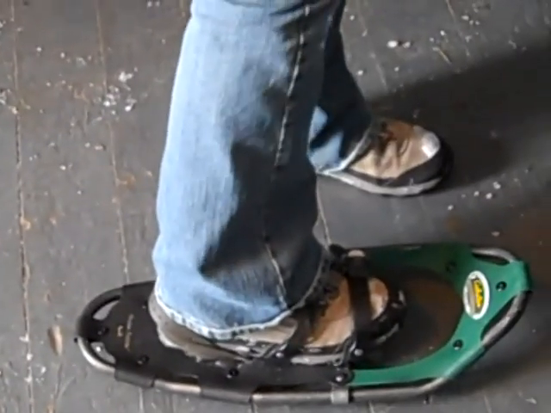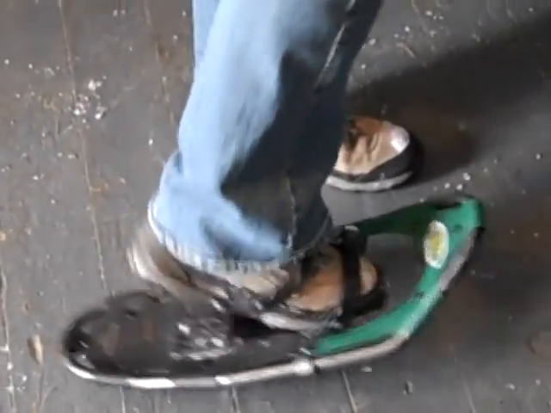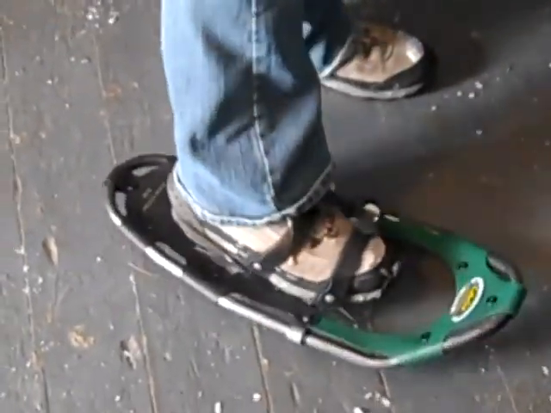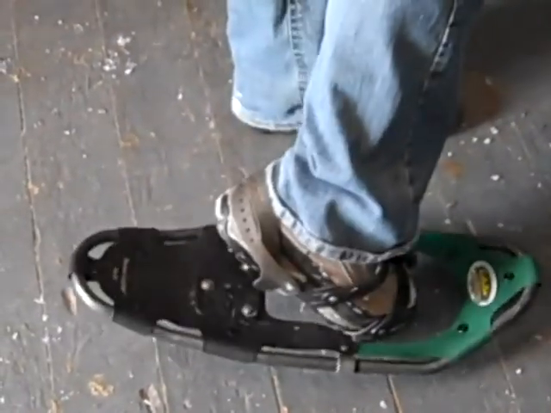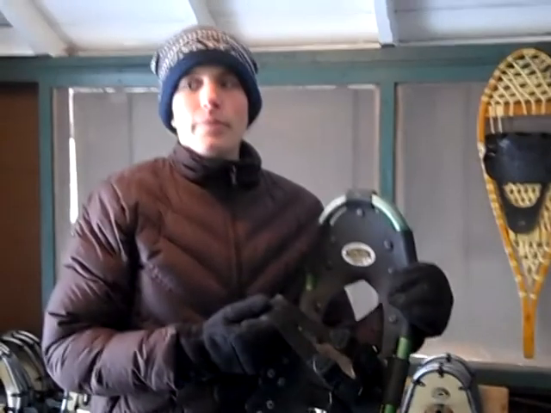You should be able to lift your foot up, and the snowshoe shouldn't come off the foot, and it shouldn't be able to slide forward and backward, but you will be able to lift your heel up and down because of how the snowshoe is built.